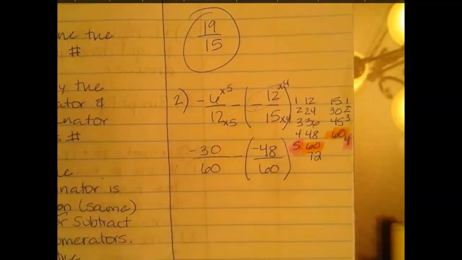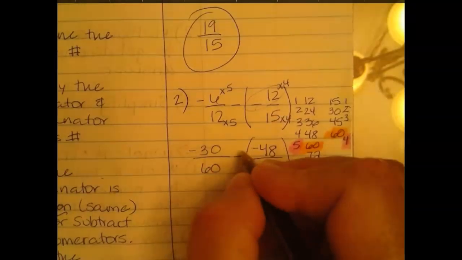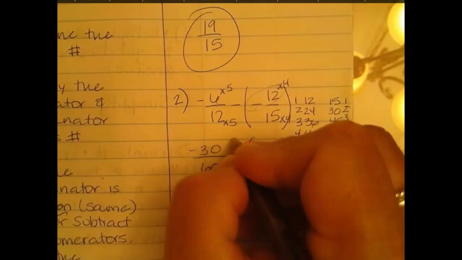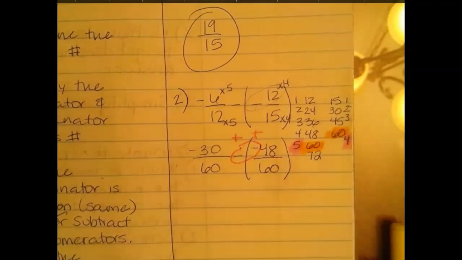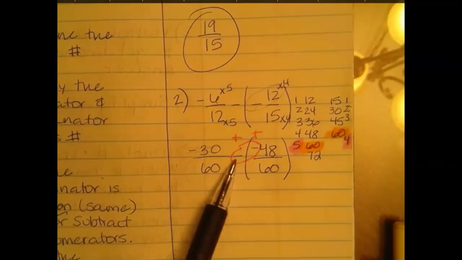Okay? One important thing that I need to remember right off the bat to get this problem right is I've done all the hard work of getting the common denominator, but minus a negative always changes to plus positive. Okay? No matter what method you have used to memorize that, some people say keep, change, change, keep the 30 negative, change this to plus, change this.